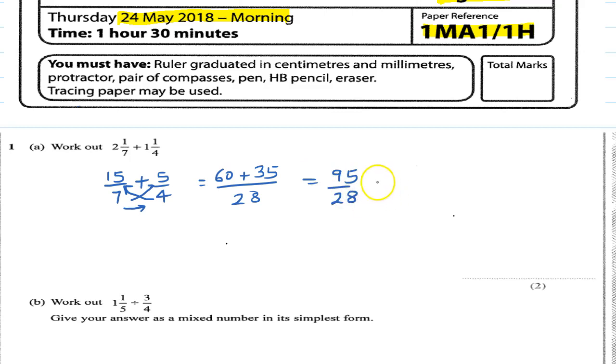60 plus 35, that is 95 over 28. Yeah, and if you want, you can leave your answer in mixed form, or this form is also okay. It is 3 11 over 28. So the answer is 3 11 over 28, and if you want, you can write down the answer like this as well, 95 over 28. Yeah, now next question.